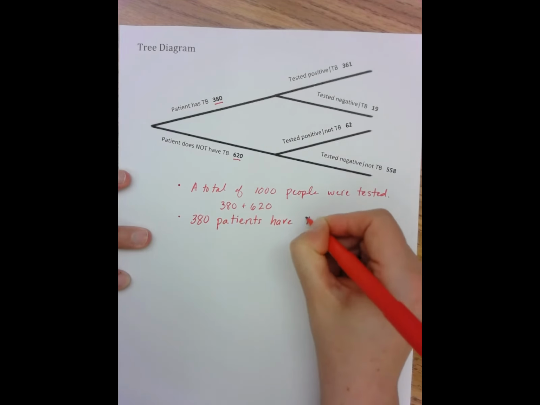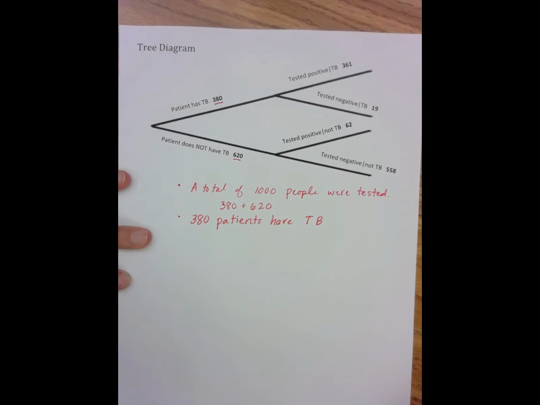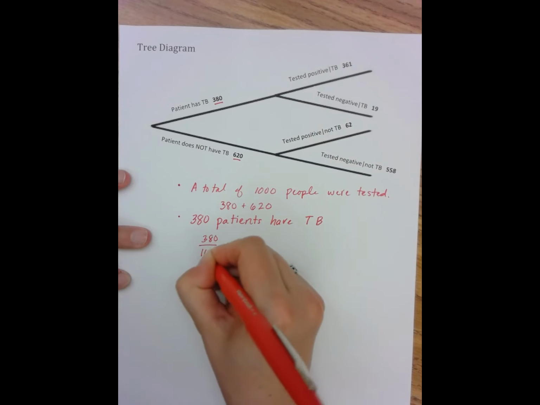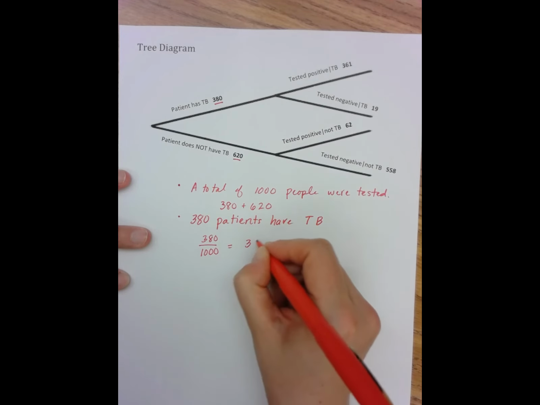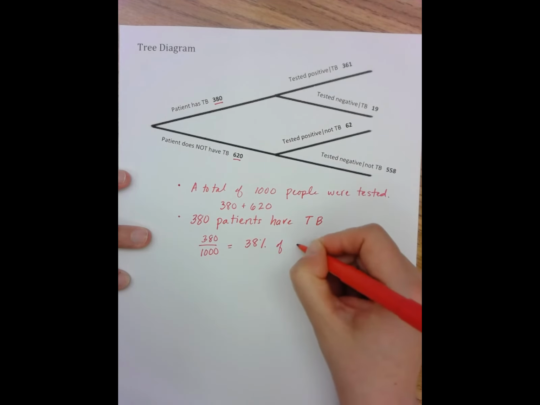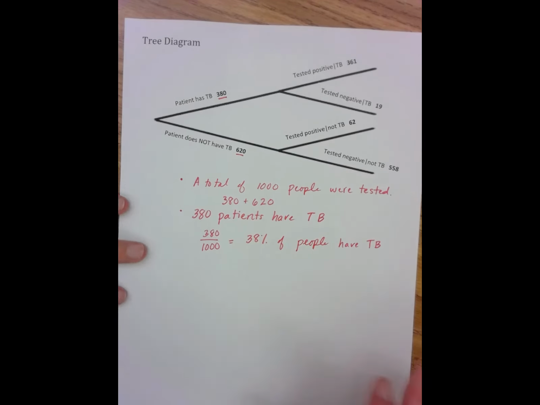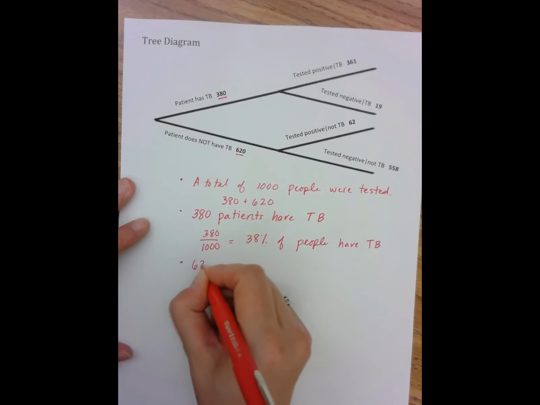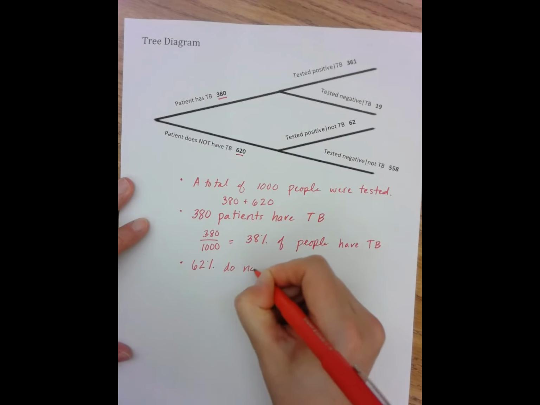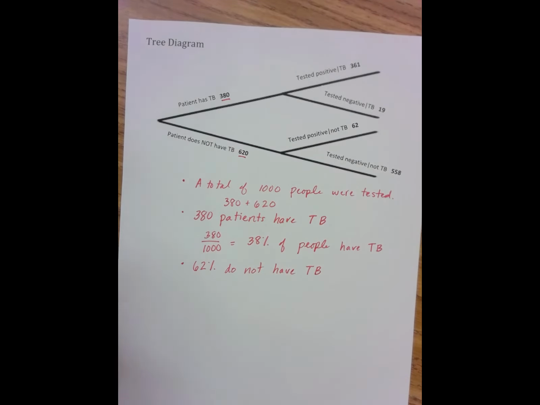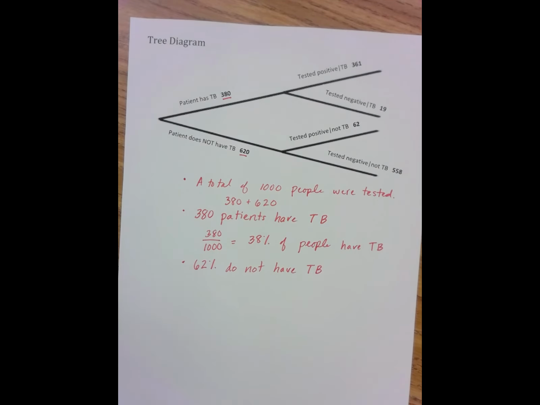Another statement I can make is that 380 patients have TB, tuberculosis, which means I could say that 380 out of 1,000, meaning 38% of the people tested, have TB. I could say the opposite, which is that 62% do not have TB. That's kind of the basic stuff that I can get by looking at the initial split.